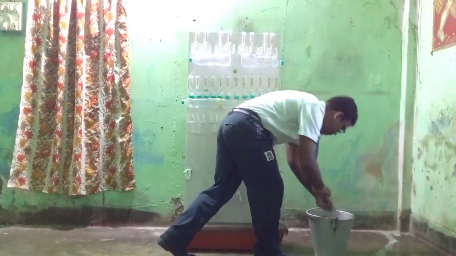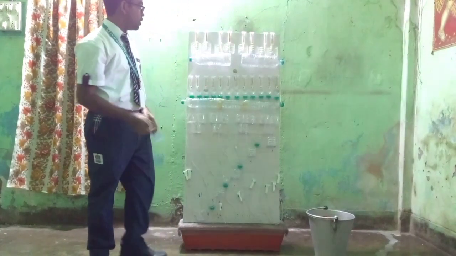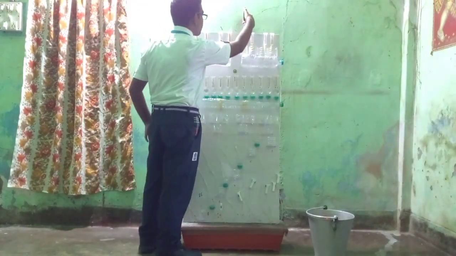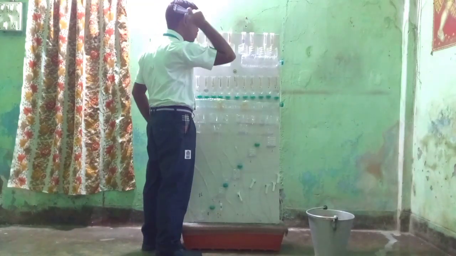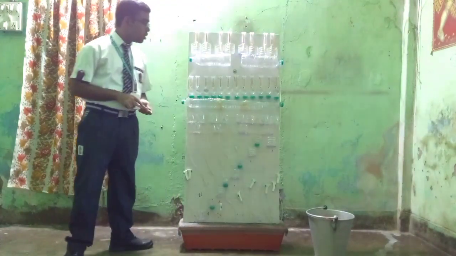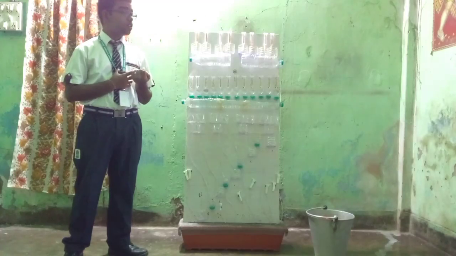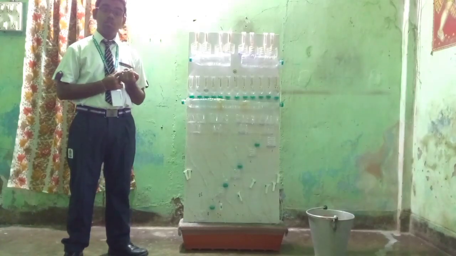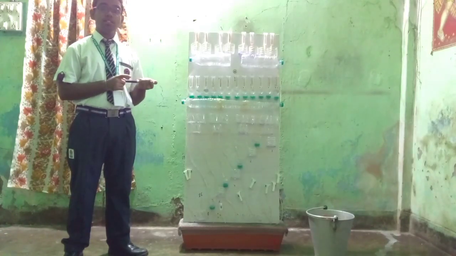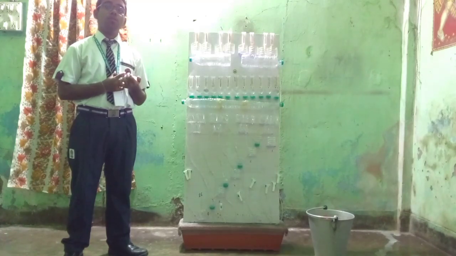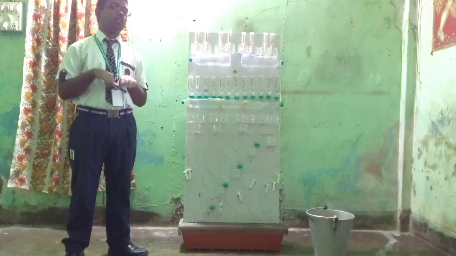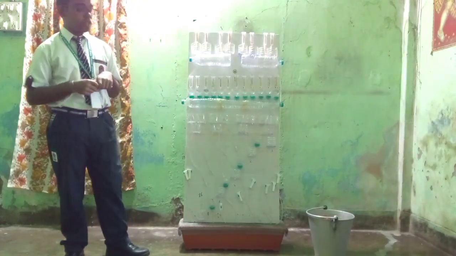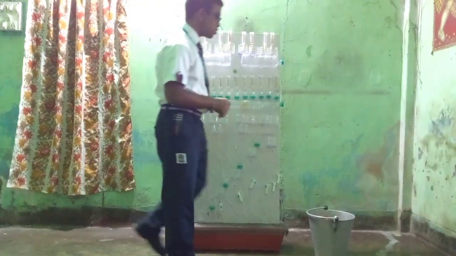So let's do it. After putting the water, it has become 1100 as I see. So now we have a 1's complement. As for 2's complement, we add 1. So let's do our 2's complement for now. 2's complement.